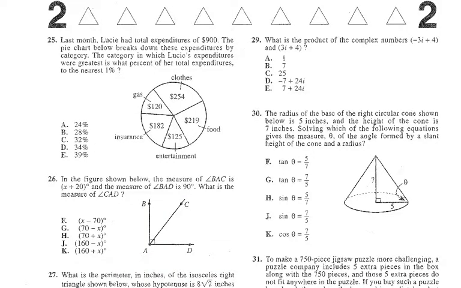For 29, we're looking for the product. That means these two multiplication. Then we can use FOIL to do that. Or I can do like A plus B, because these two, they are conjugate to each other.